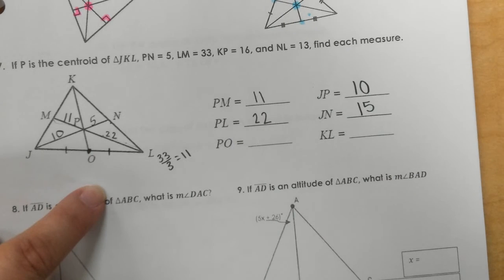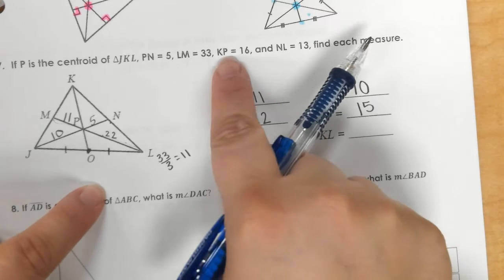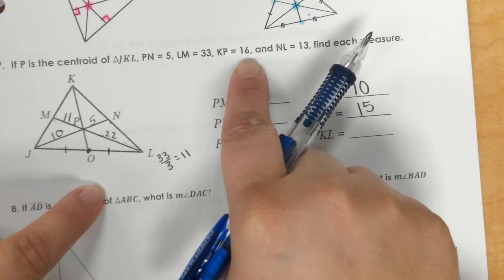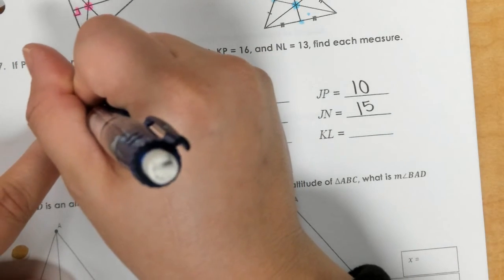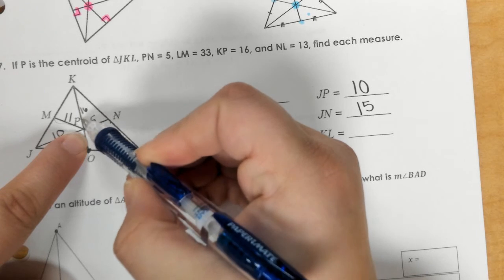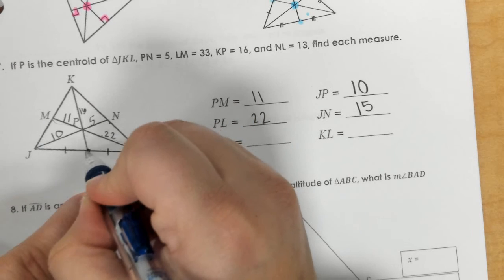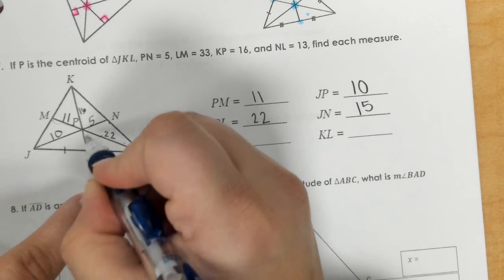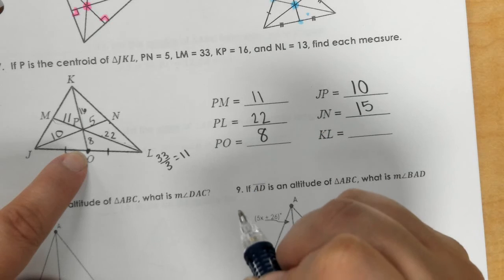Okay, then, oh no, sorry, KP is 16. Alright, so this part is the bigger part of the line, the 2/3 part. So if I cut 16 in half, that gives me 8. That means the little piece is 8. Okay, so PO is 8.